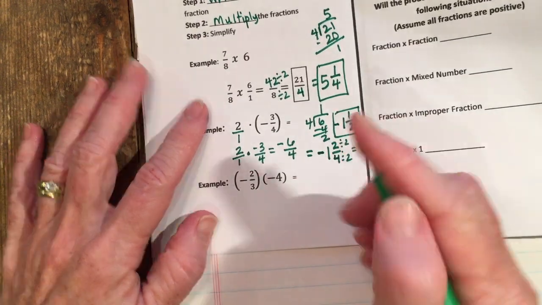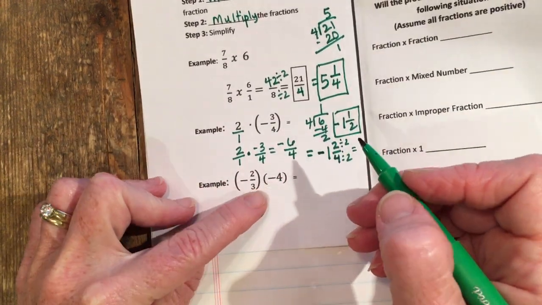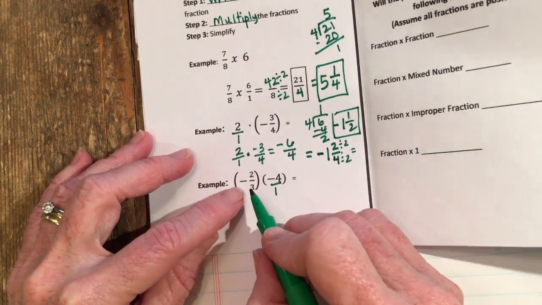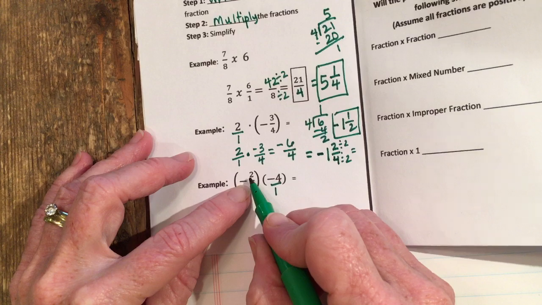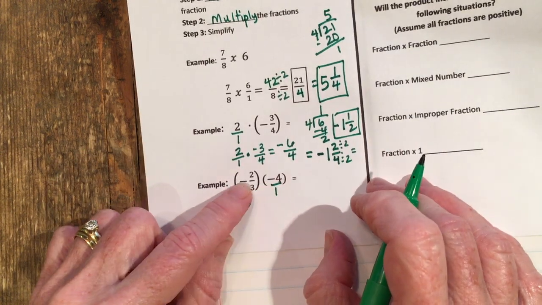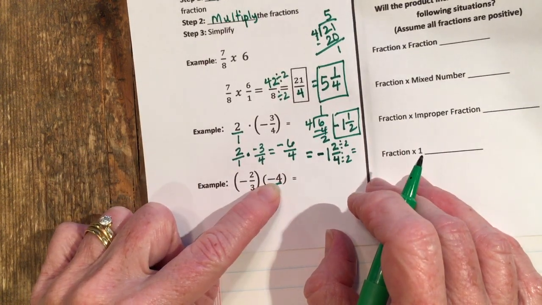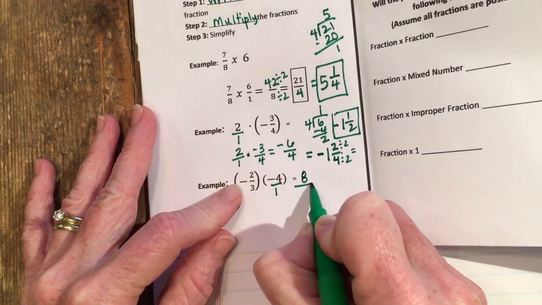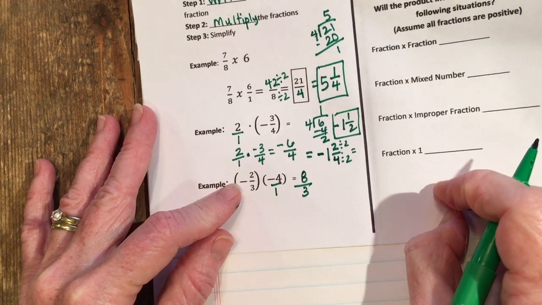In the final problem, again, I want to change this into a fraction first. I'm going to rewrite this as negative 4 over 1 and then multiply. Again, that negative, I'm going to use it with the 2 and I'm going to use it with the 4. So a negative times a negative is what? Positive. This becomes positive 8. 3 times 1 is 3, so now I have 8 over 3.